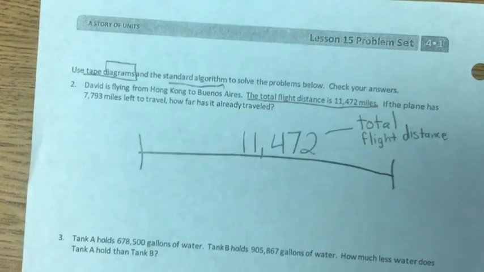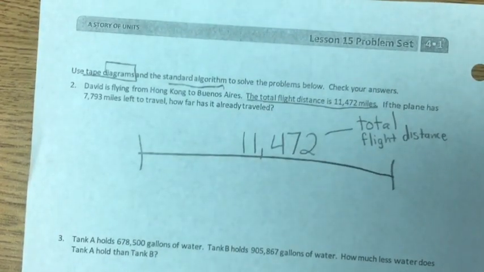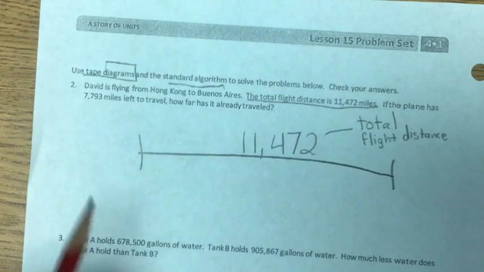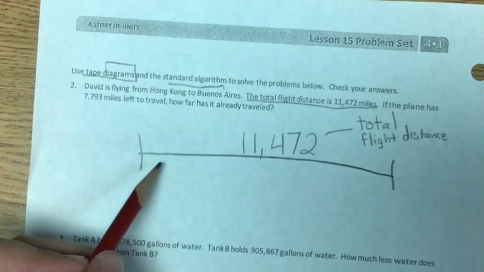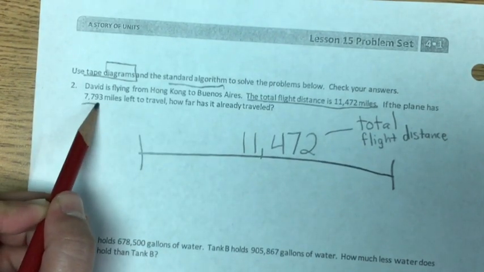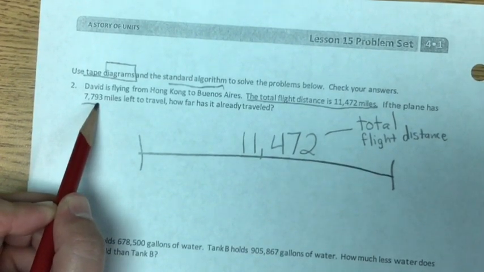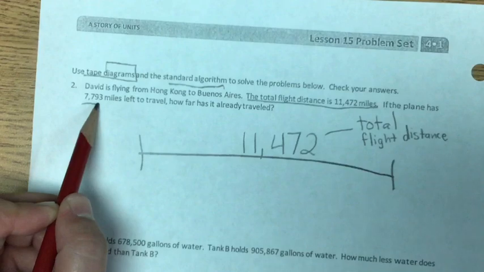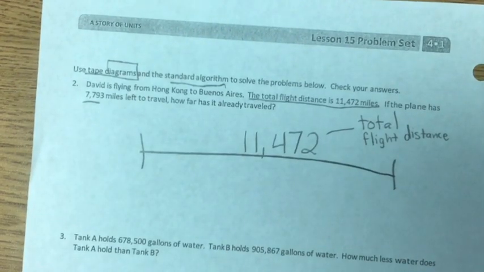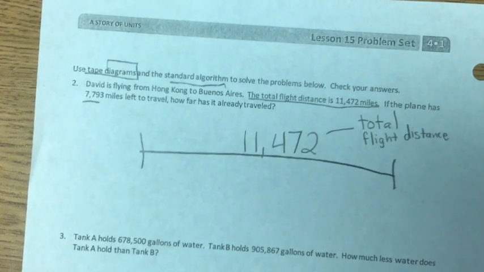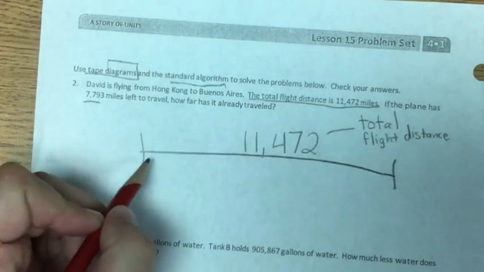Total flight distance. Okay? If the plane has 7,793 miles left to travel, how many more miles does it have? How many more miles does it have left to travel?